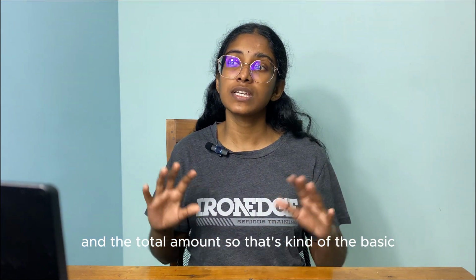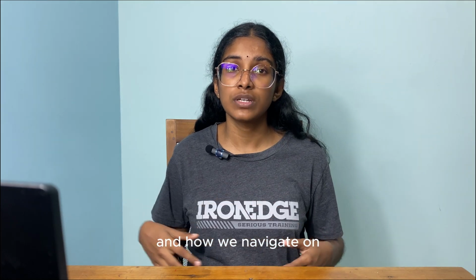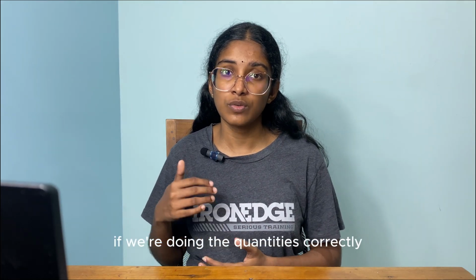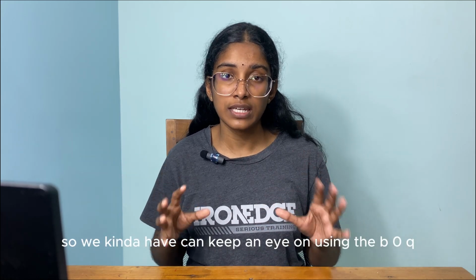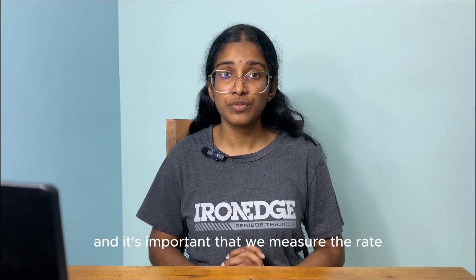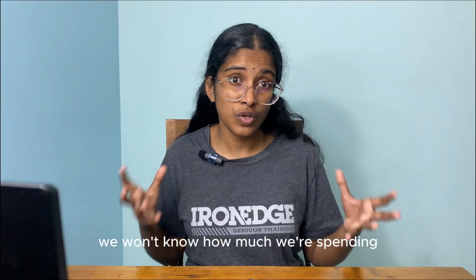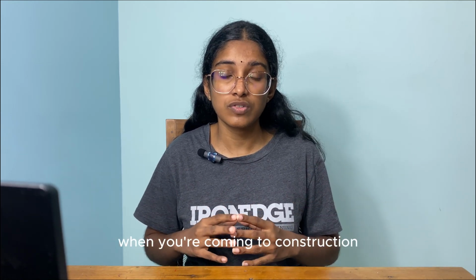So that's kind of the basic mind map that we have as we go through the project, and how we navigate on whether we're doing the quantities correctly and the items are done quickly. So we can keep an eye on things using the BOQ. And it's important that we measure the rate up to the quantities. If not, we won't know how much we're spending, which is a pretty negative point when you're coming to construction.